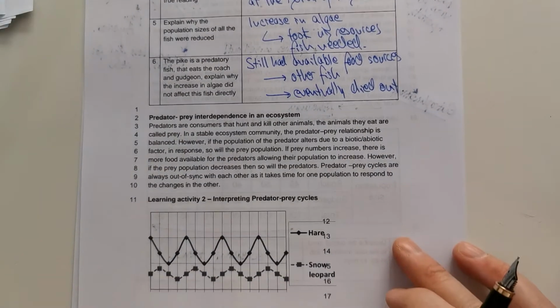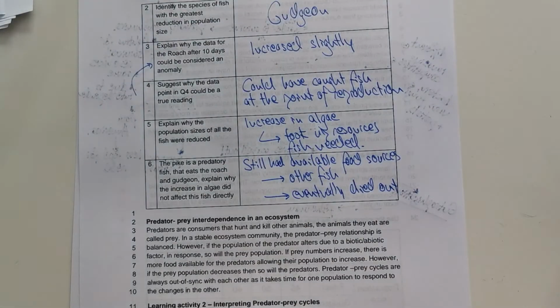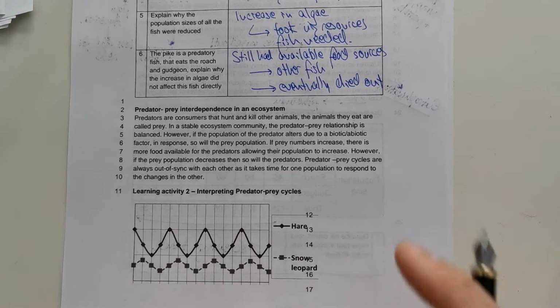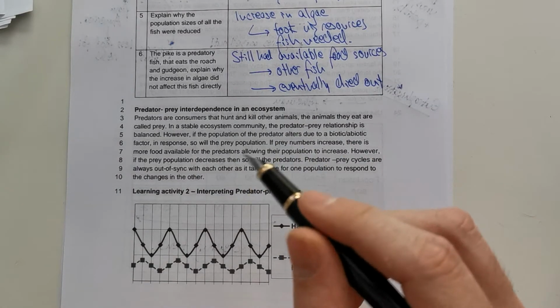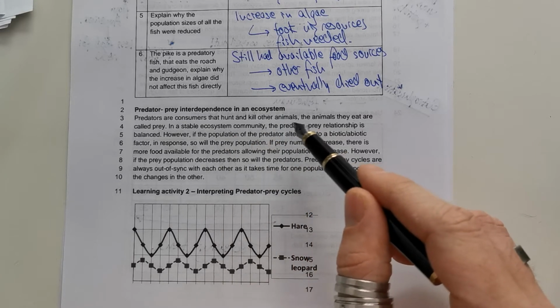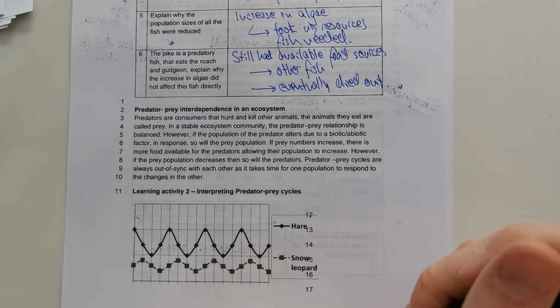Right, now let's move on to looking at predator and prey cycles down the bottom. So, let's go through the paragraph together. Predators are consumers that hunt and kill other animals. The animals they eat are called prey. In a stable ecosystem, the community, the predator-prey relationship is balanced.